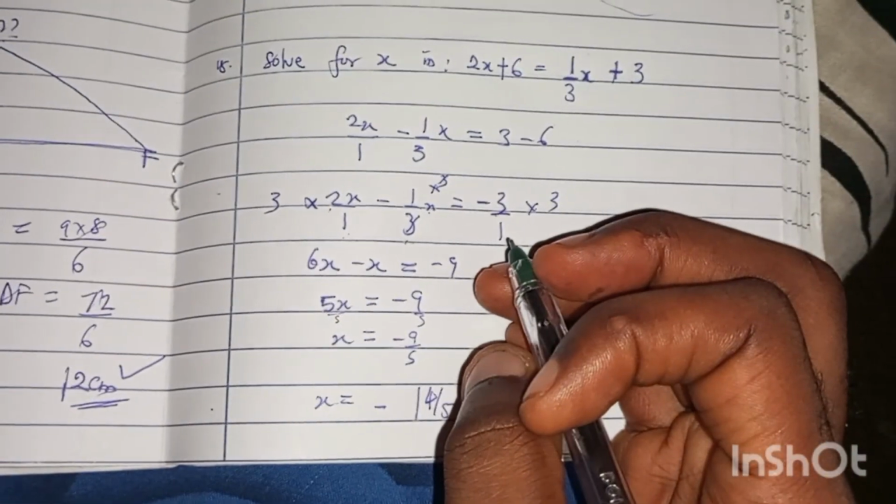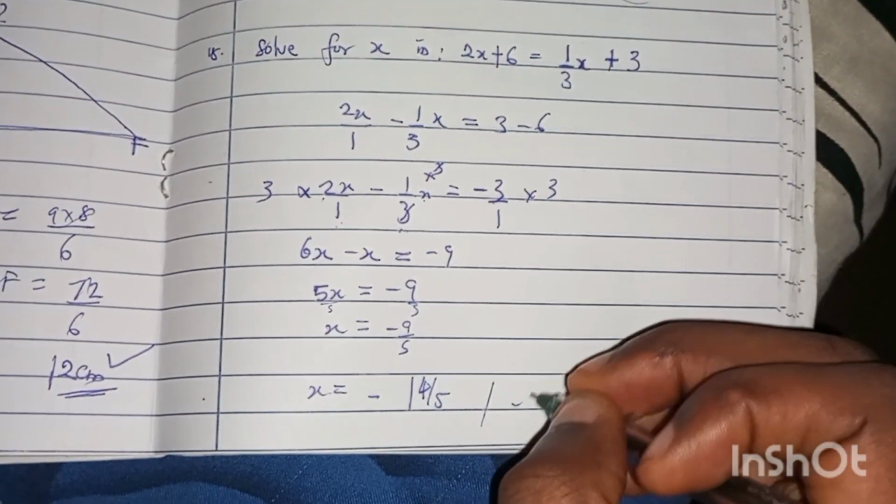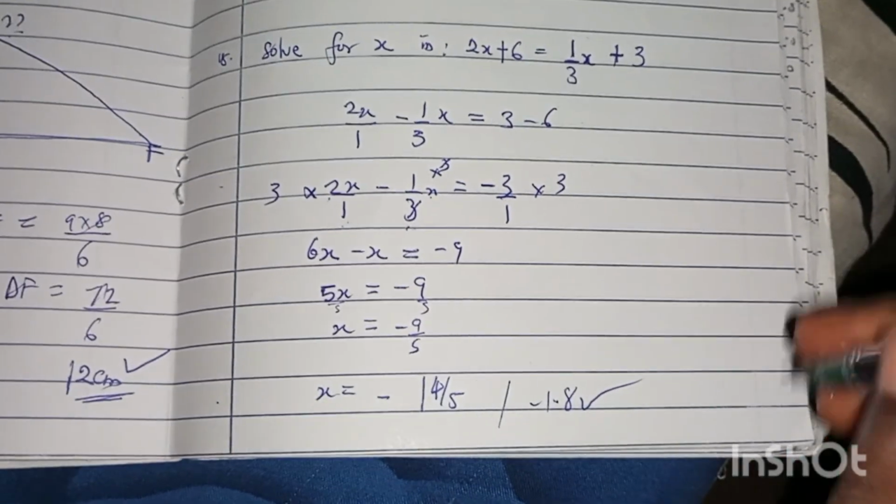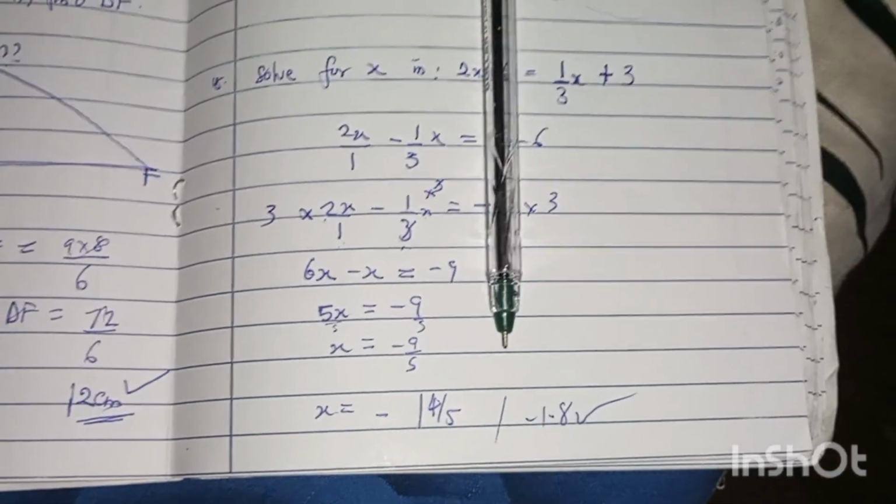4 over 5 should be, I think, 0.8. So it's going to be negative 1.8 thereabout. So that should be the answer to the 18th question.